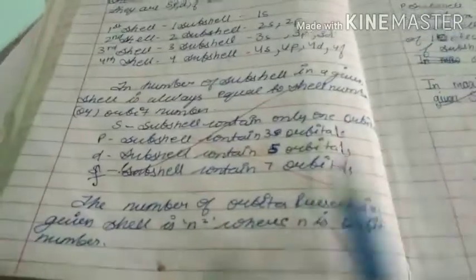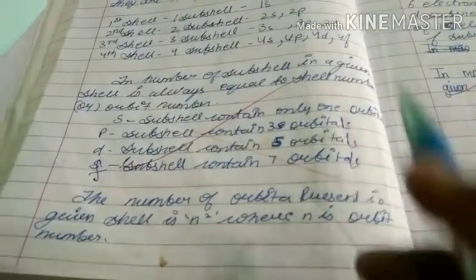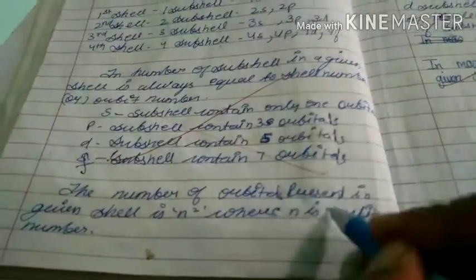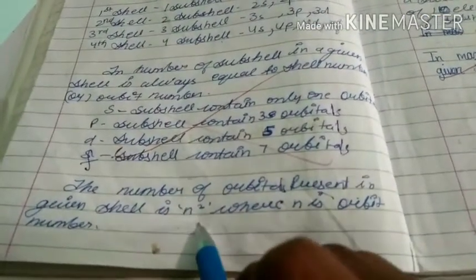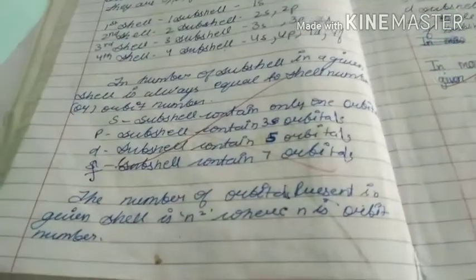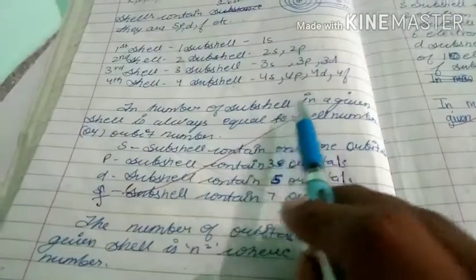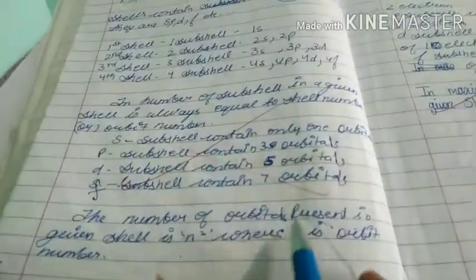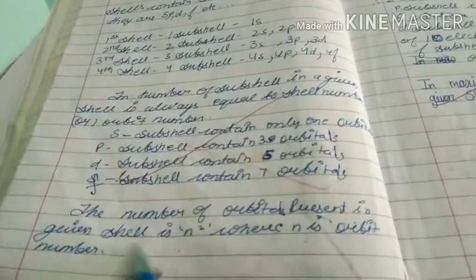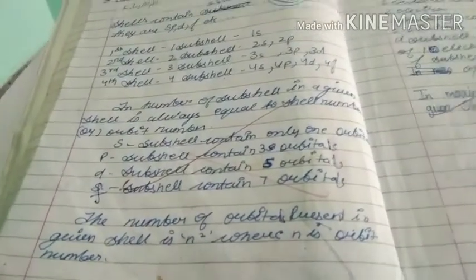Next, the number of orbitals present in a given shell is n square, where n is the orbit number. I told you already, the number of subshells in a given shell is the orbit number, but the number of orbitals present in a given shell is n square, where n is the orbit number.